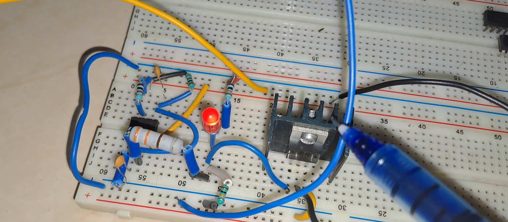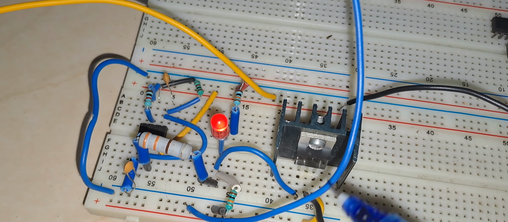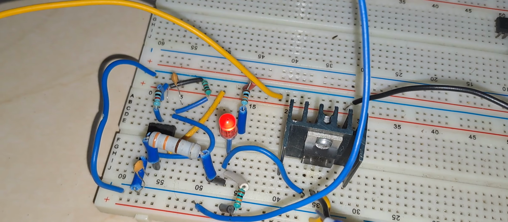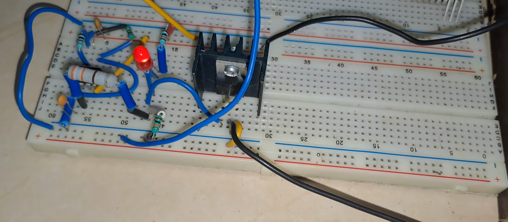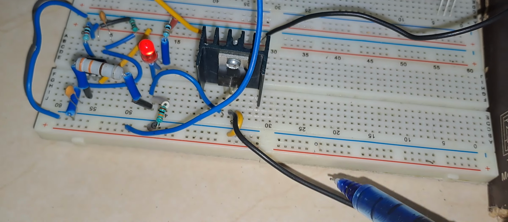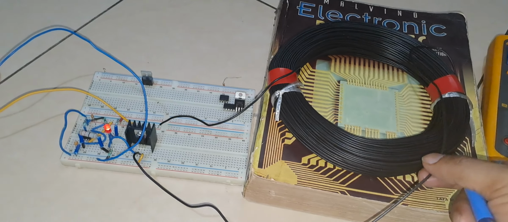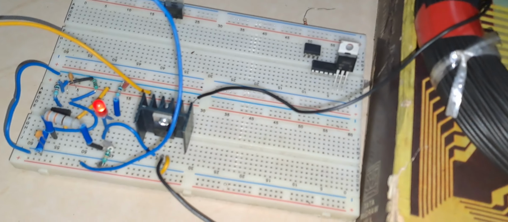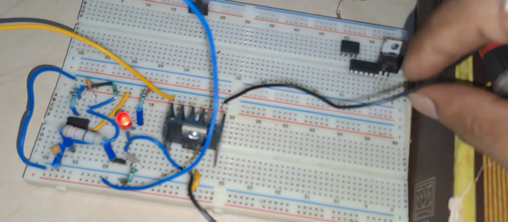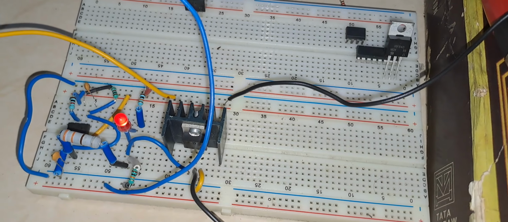This is the IRF 840 MOSFET, the gate of the MOSFET, and the drain of the MOSFET is connected to this transformer. You can see this wire is going to the transformer, and the other wire is connected to the DC positive rail.